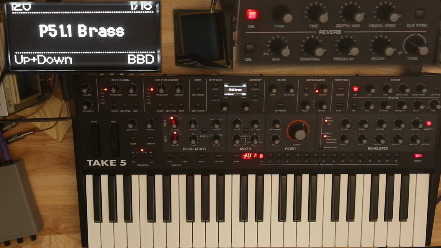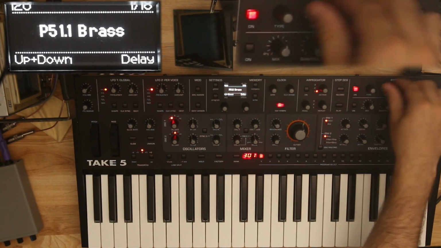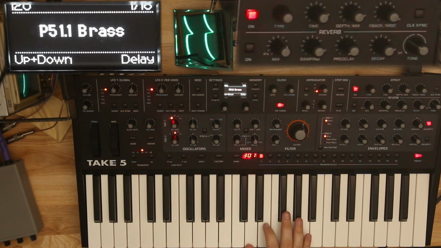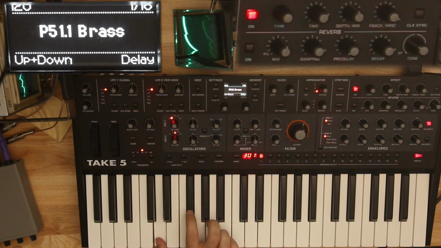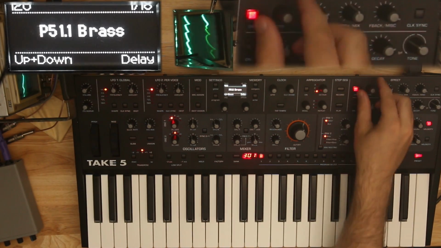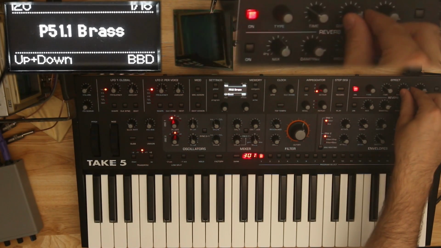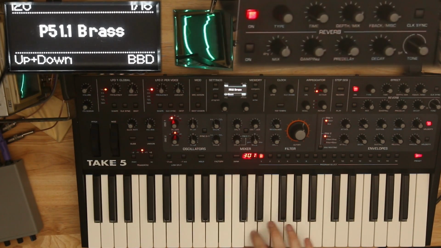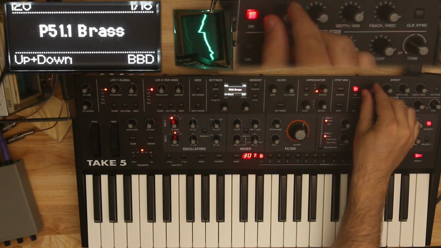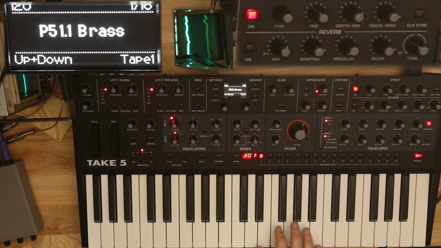The top effect can be delays or modulation effects, a high-pass filter or distortion. I like all the delays. Let's change all these parameters. That's our straight-up digital delay. I find myself using this Bucket Brigade delay, or one of the tapes, a lot more often.